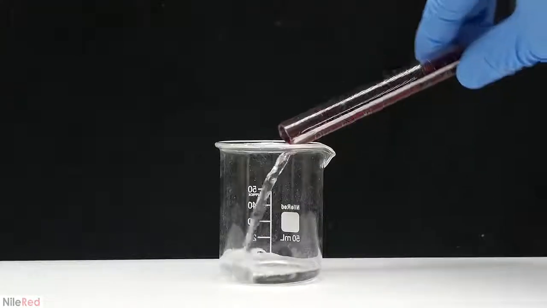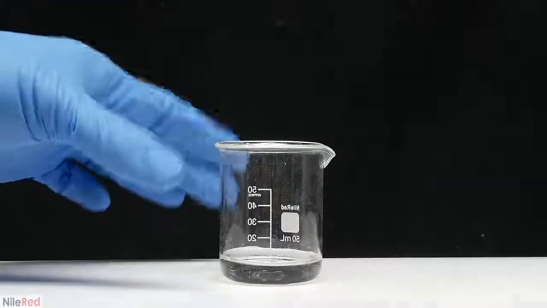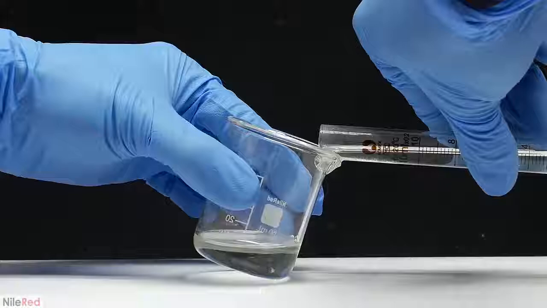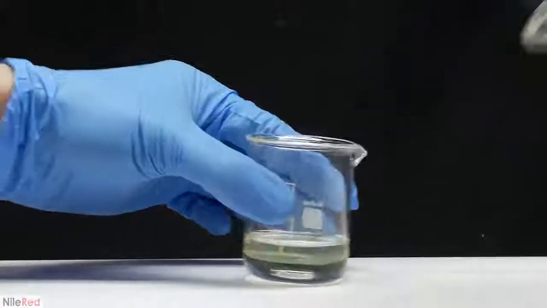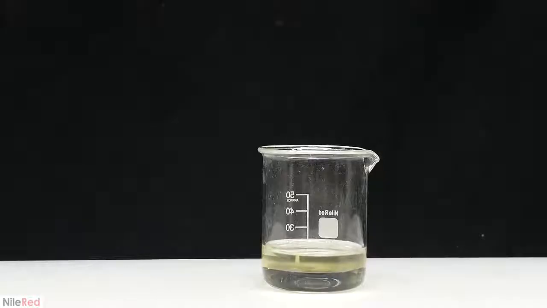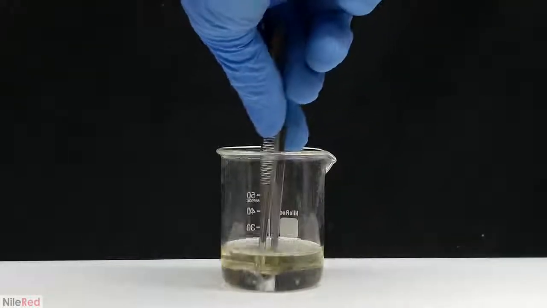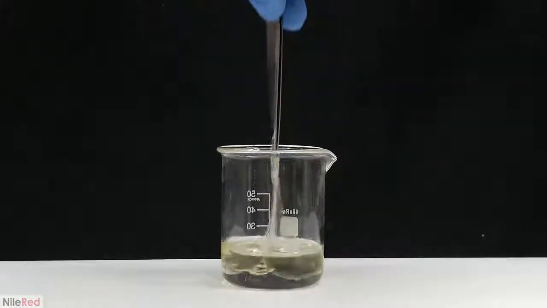I first add a little bit of hexamethylene diamine solution, and on top of this, I carefully add an equal amount of adipoyl chloride. The adipoyl chloride is dissolved in cyclohexanol, which doesn't mix with water, and it's less dense, so it floats on top. Because they're not mixed, the only place that polymerization can take place is at the interface between the two solvents.